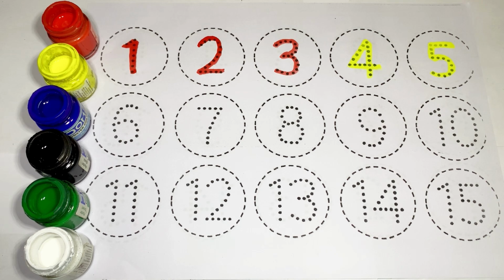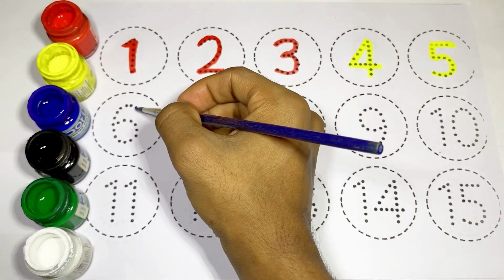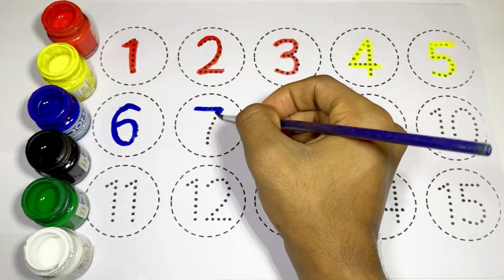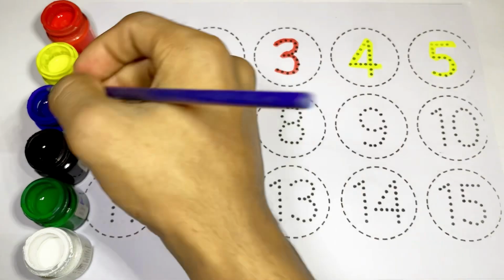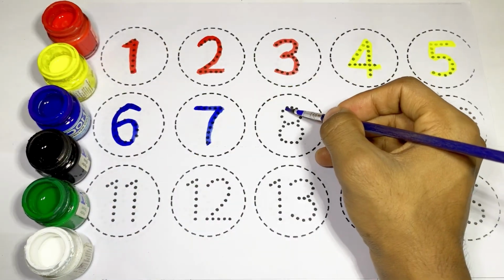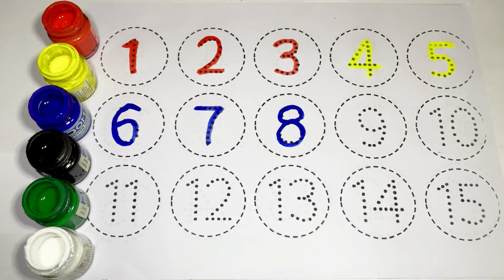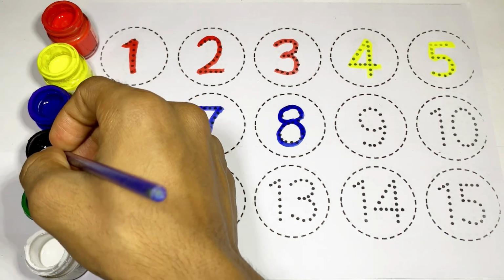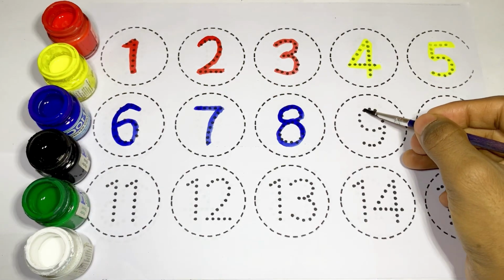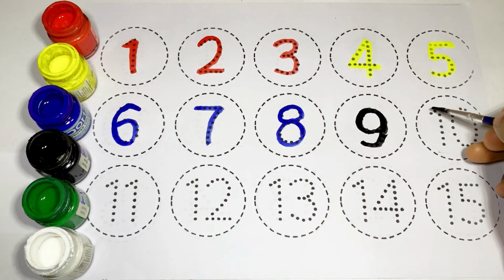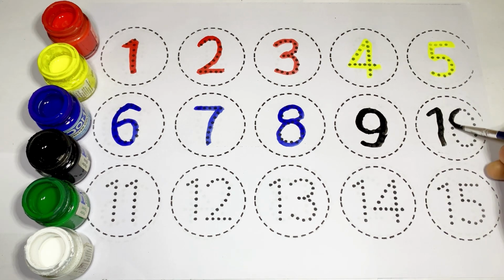Kids next 6, and here is blue color. S I X, 6, 7, S E V E N, 7. Kids again use blue color and draw 8, E I G H T, 8. Kids next 9, and here is black color. N I N E, 9, 10, T E N, 10.